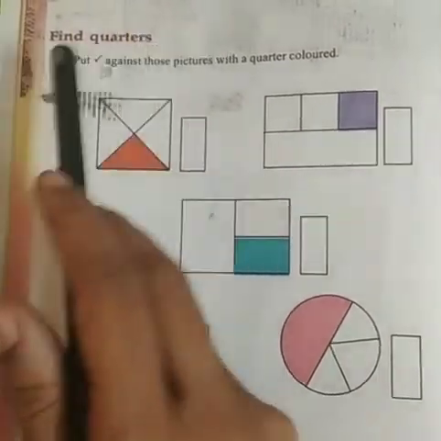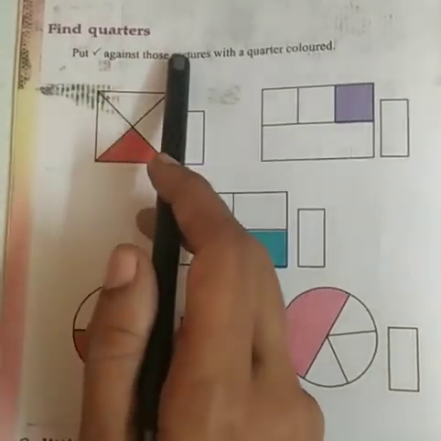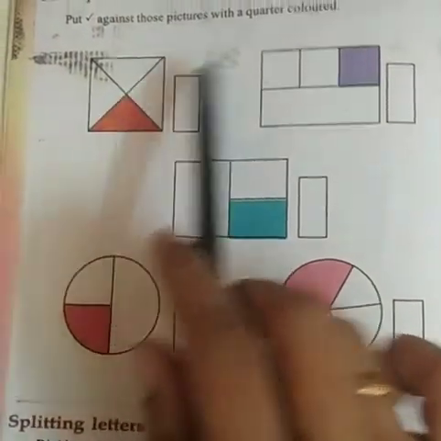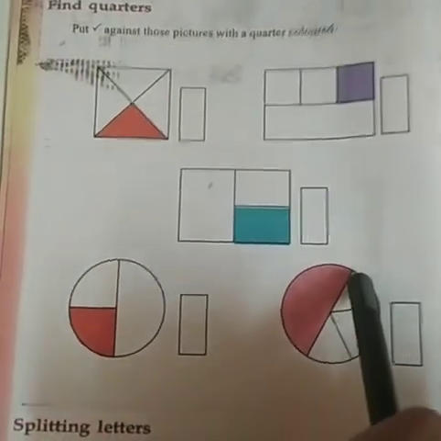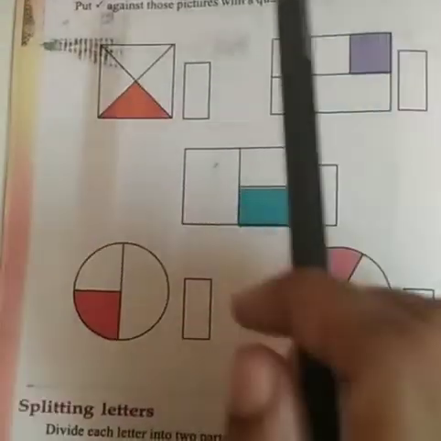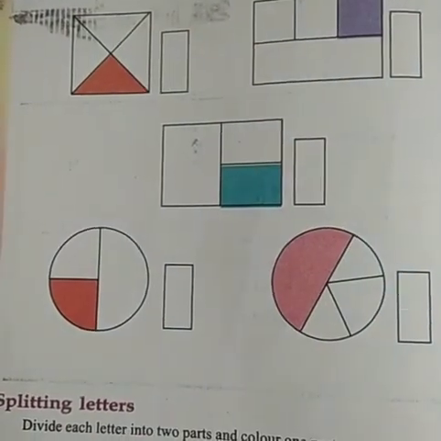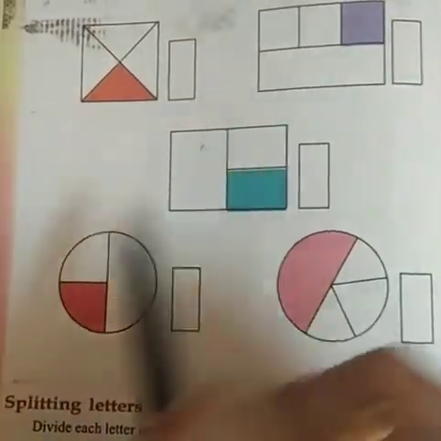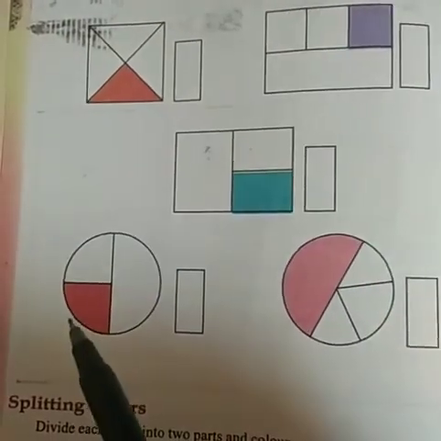Find quarter. Put a tick mark against those pictures with a quarter colored. Observe all of these 5 pictures and put a tick mark against the picture that shows a quarter or 1 by 4. Observe all of these pictures and find which picture is 1 by 4.